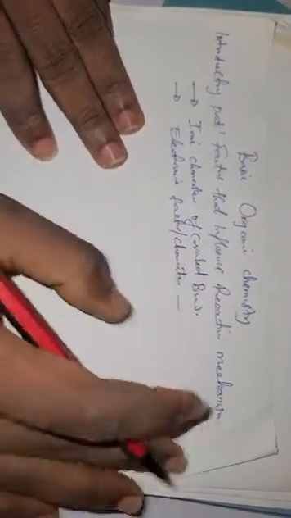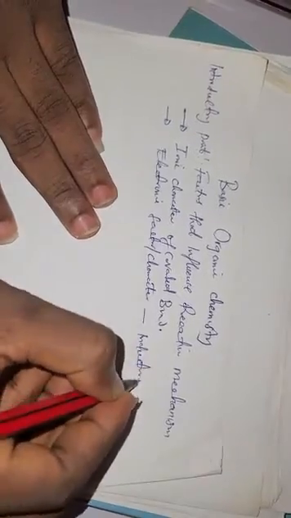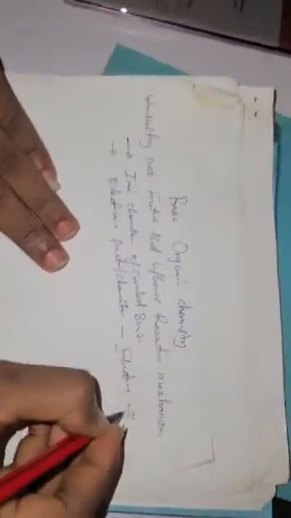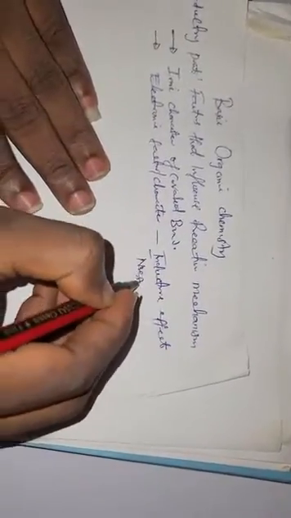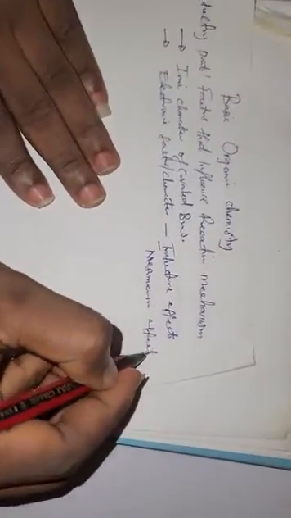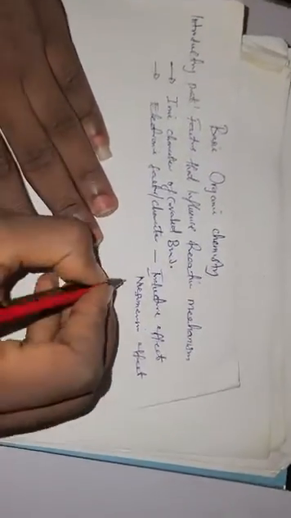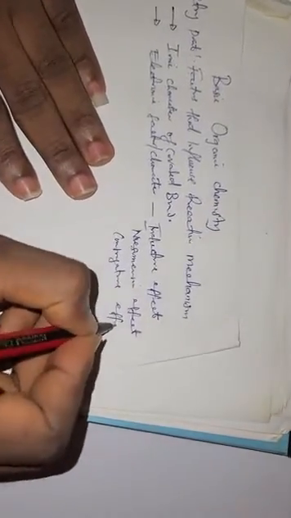These are subdivided into inductive effects. We have the mesomeric effect. We have the conjugative effect. So we also have steric factor, which is also regarded as the bulkiness of group.